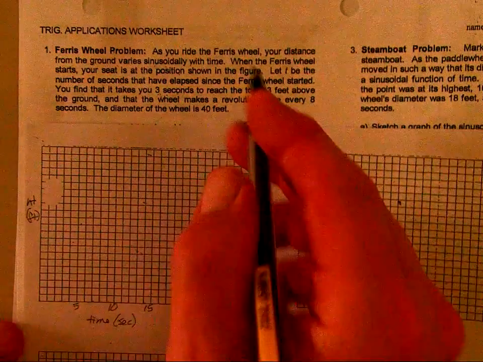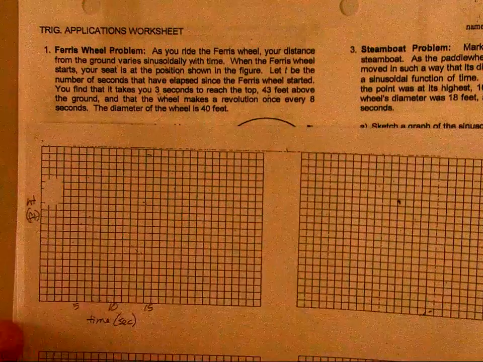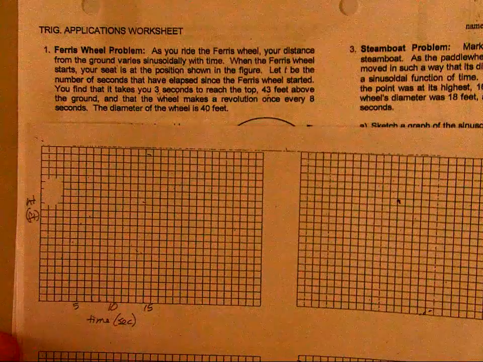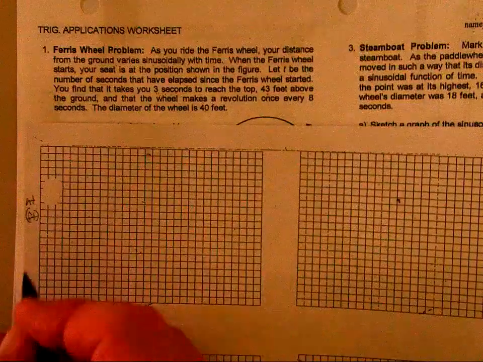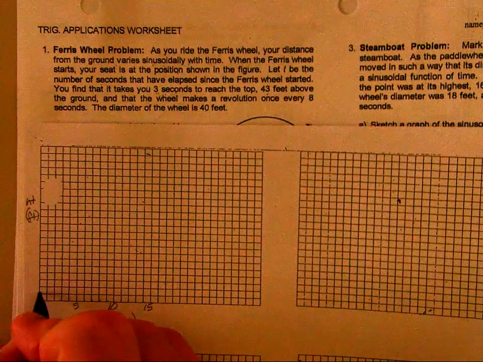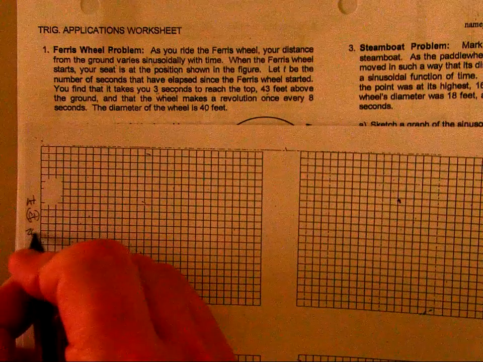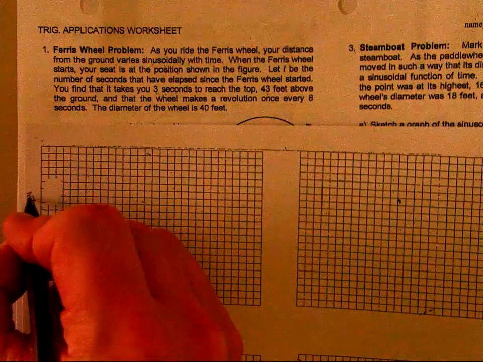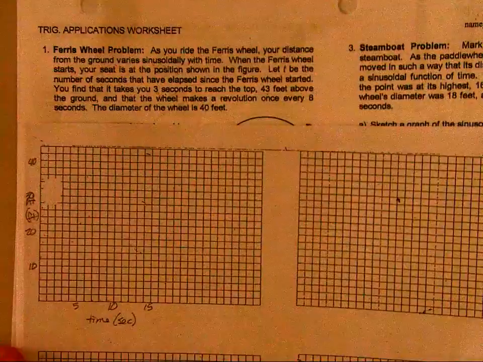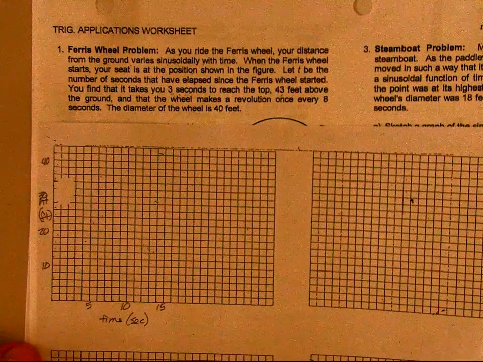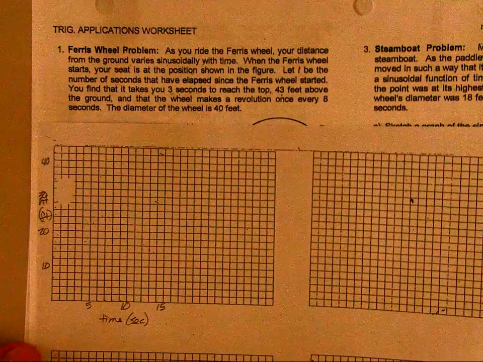Now vertically, I see 43 feet. Well, that's a lot of feet. We don't have that many spaces, so we're going to have to adjust our scale. You can do it definitely, but I think it'll just fit on this one if I go 2 feet each. So if I go up, there's 2, 4, 6, 8, 10, 2, 4, 6, 8, 20, 2, 4, 6, 8, 30, 2, 4, 6, 8, 40, 42, 44. So we just made enough room there. So we label our sides. Okay? Now we're ready to start graphing.